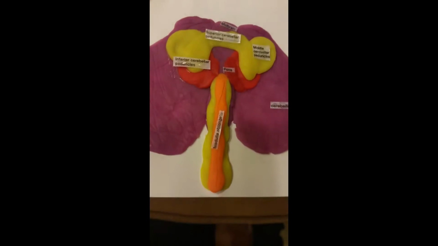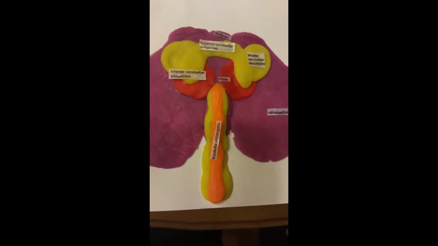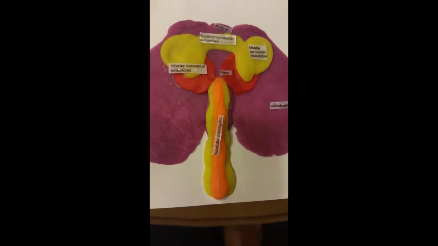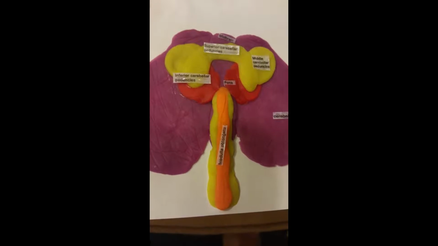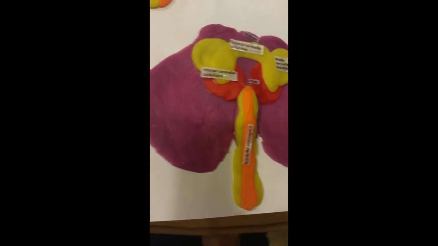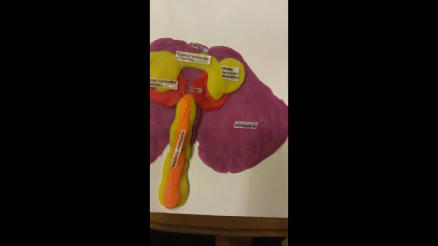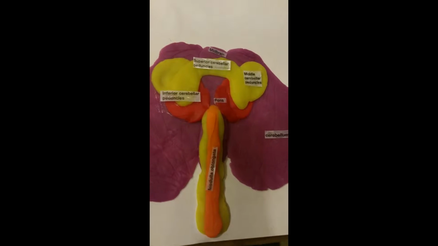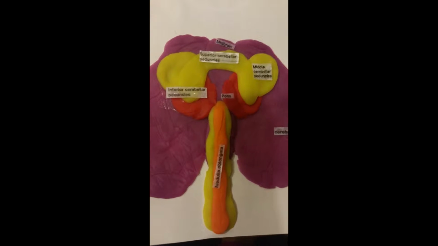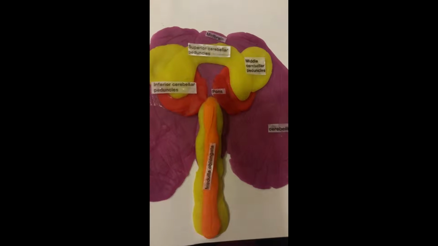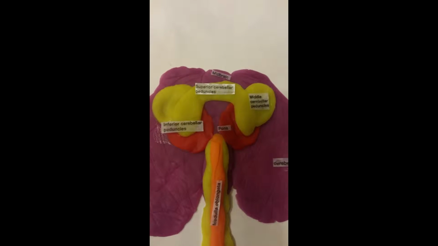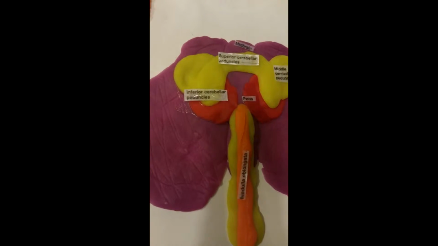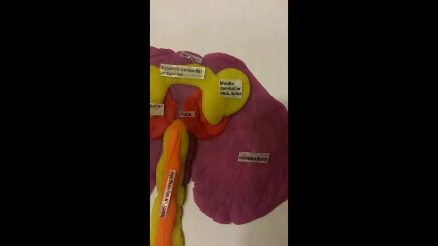Okay, and then we have a different view, an inferior view, and again the cerebellum hemispheres. In this view, I've represented the peduncles. So we have the superior cerebellar peduncle, little feet, the inferior peduncle, and the middle peduncle.